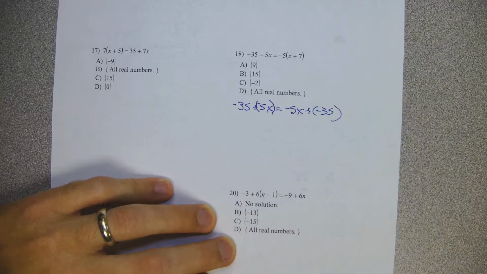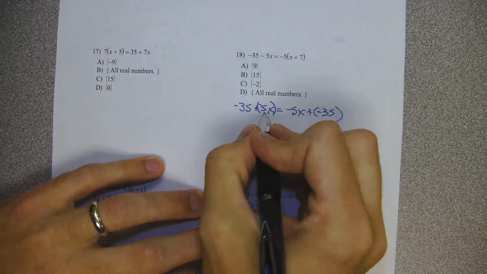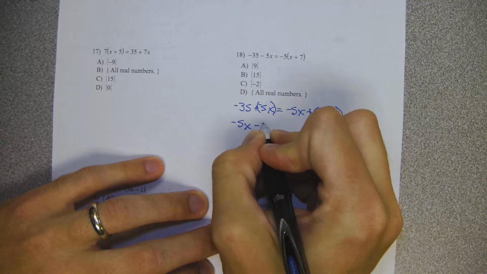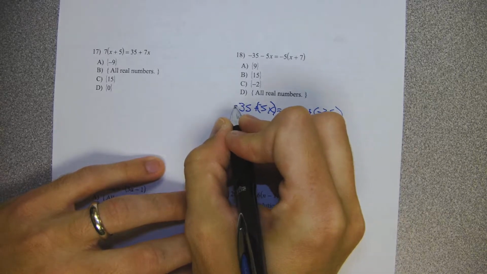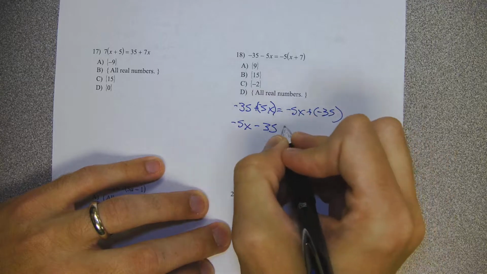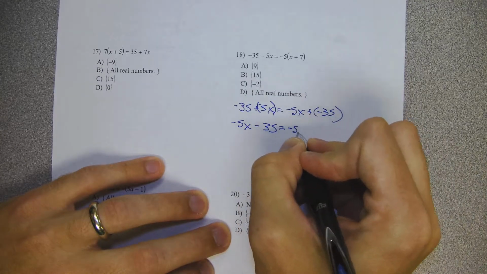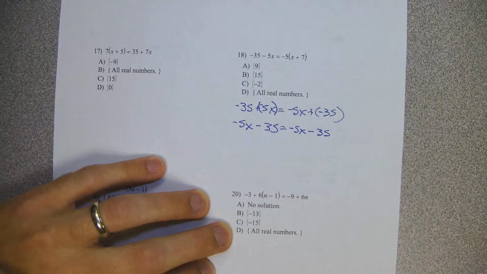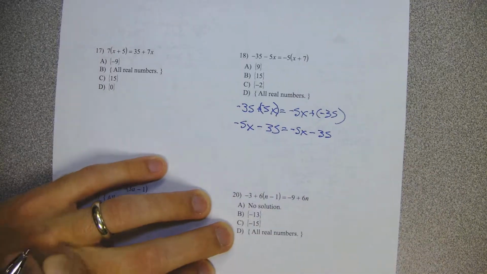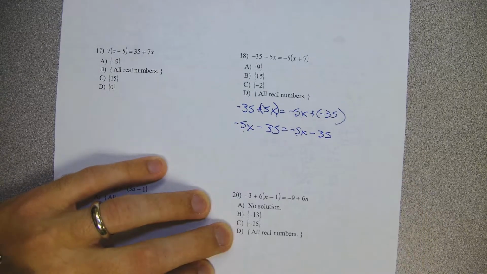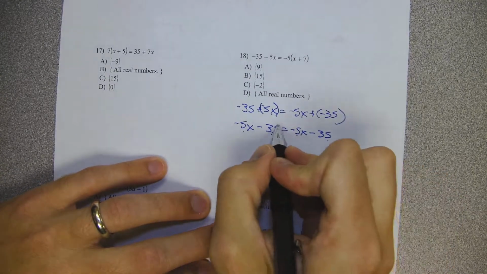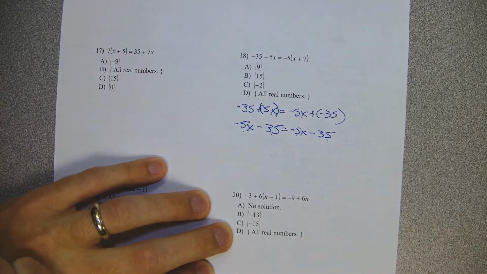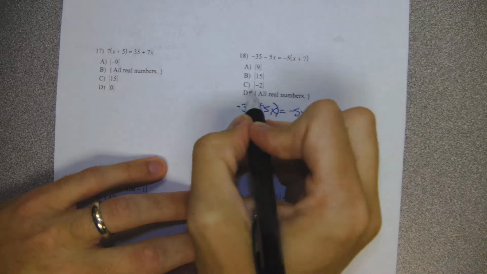Okay. I'm going to rewrite all this just to make it a little easier to see. So this term would come first, negative 5x minus 35. Again, subtracting a positive, same as adding that negative. Negative 5x, and I'm going to rewrite this so it's not plus a negative, minus 35. Notice they're exactly the same. Same coefficient, negative 5, same constant, negative 35. I'm sure those 5s look like 5s. Okay? So they're exactly the same, meaning that this is an all real numbers scenario.